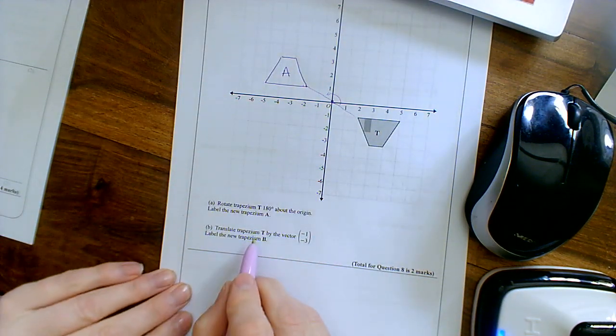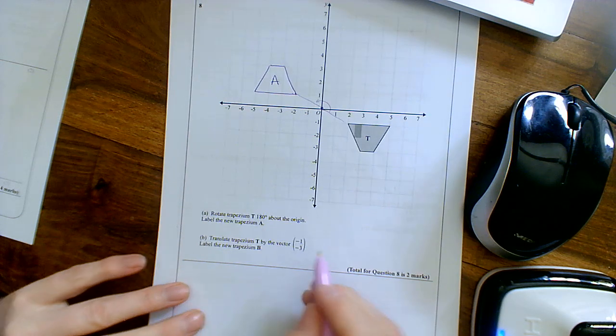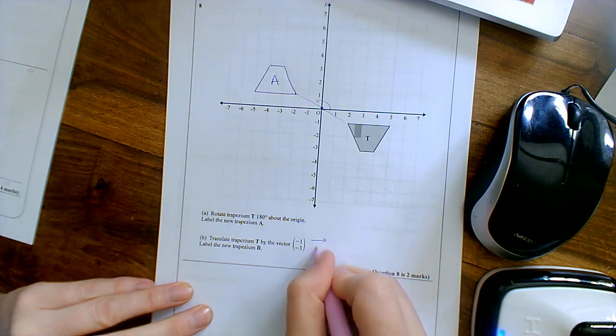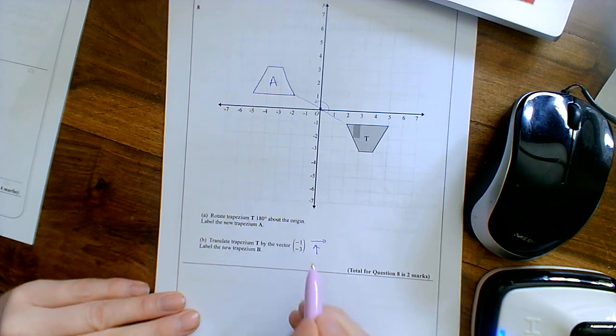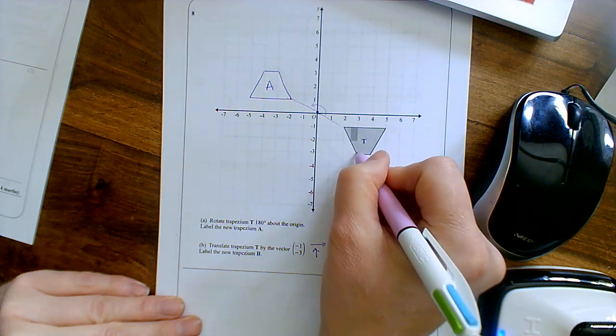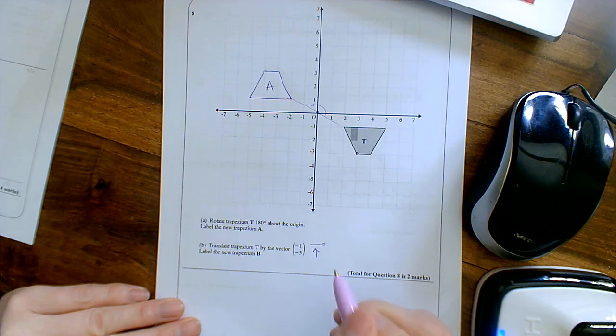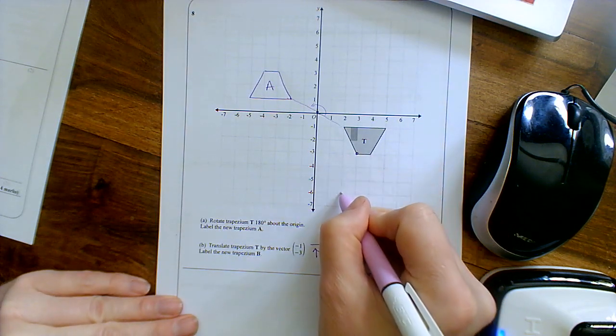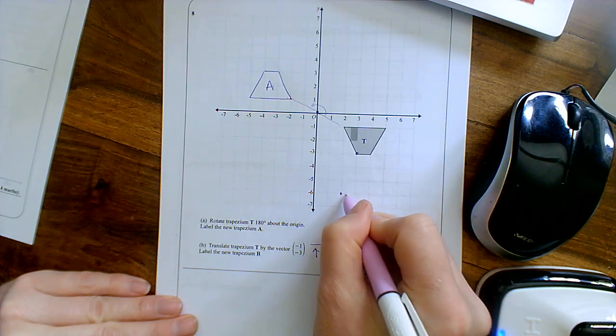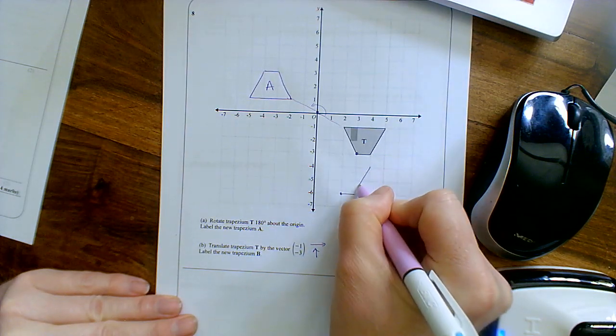Okay, translate T by the vector -1, 3. So vectors mean go across and go upwards. Now this one's obviously going backwards 1, and then it's going to go down 3. So you pick any random point to start with. I normally pick the bottom left corner, see where that goes, and then I can draw the shape. So I'm going backwards 1, down 3, 1, 2, 3. So that corner is ending up down there. So from there, I can go like this and draw the shape in.